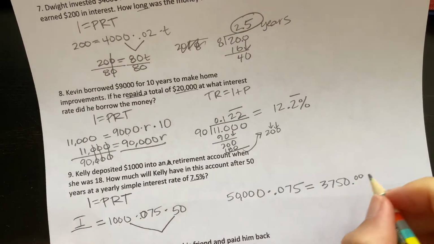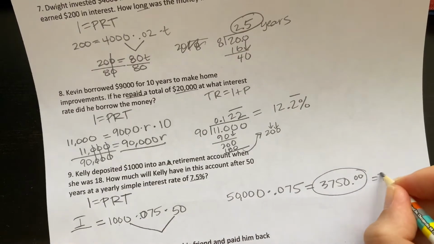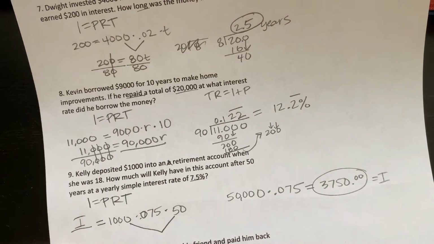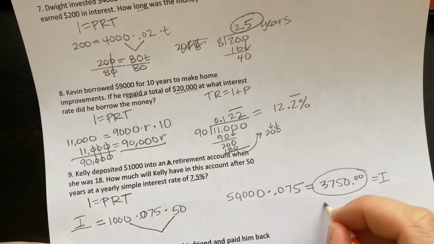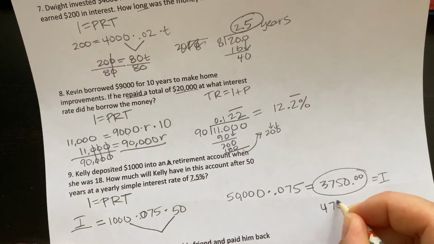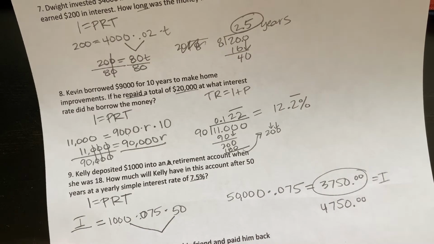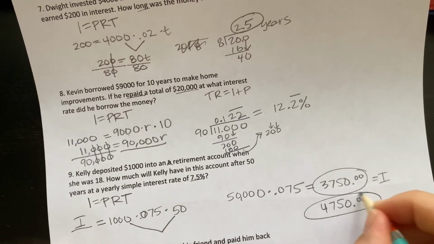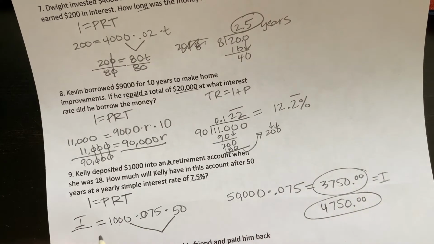All right, so we just figured out this is our interest. So Kelly is going to have a total of $4,750 in her account. That's going to be the total, because we just added that $1,000 to it.